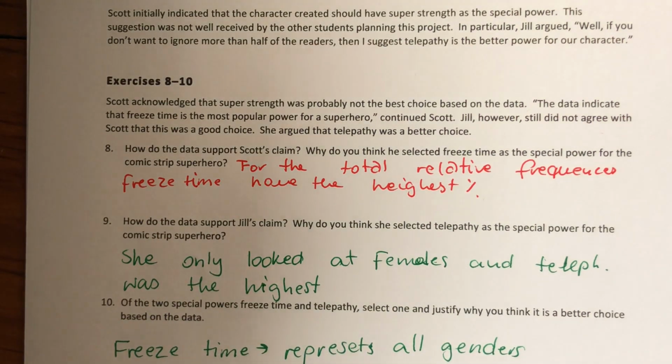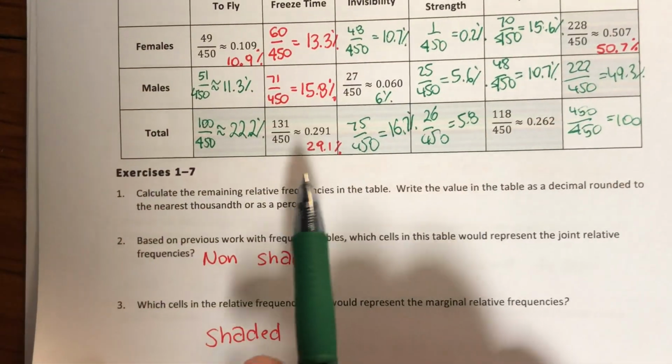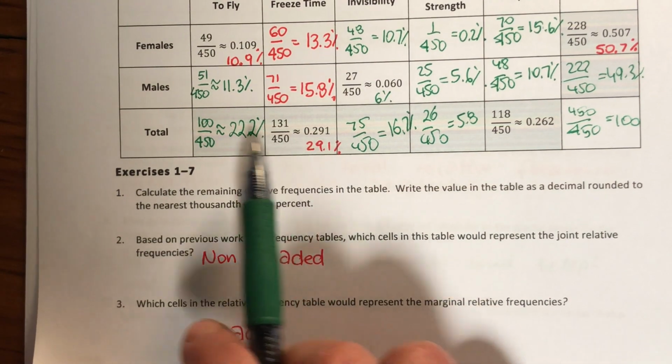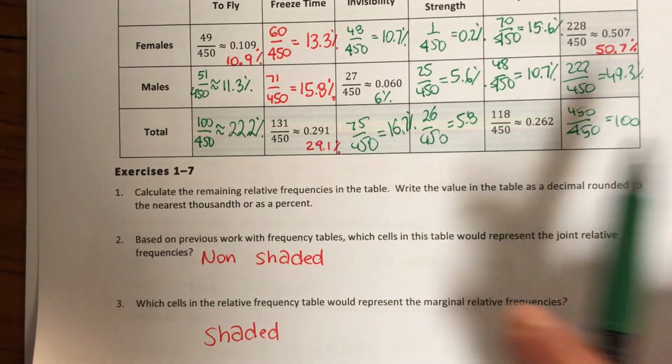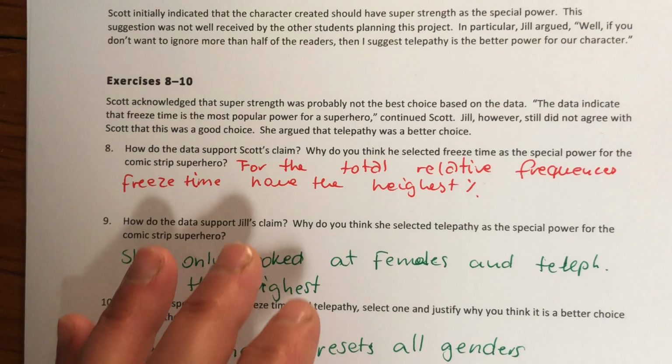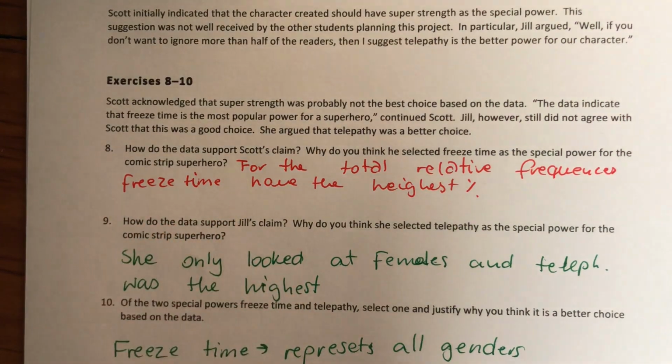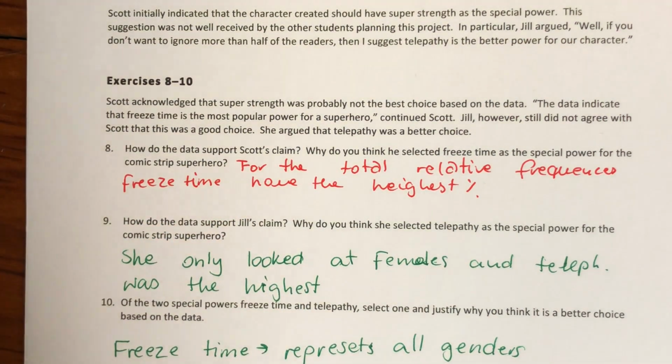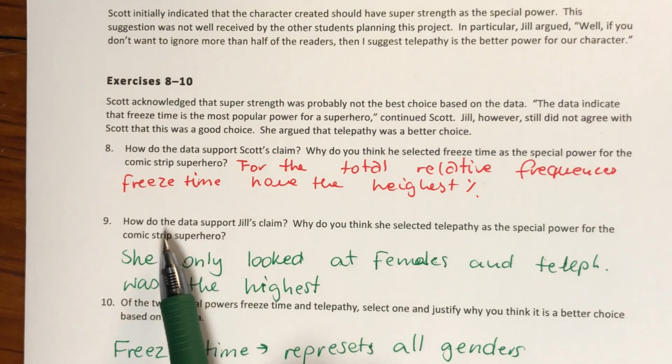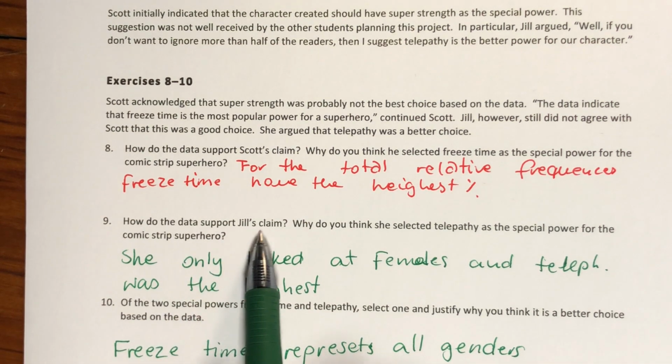So if you look at freeze time, we have a total of 29.1%. So looking at our table, which is right in here, this number is the highest. This number is the highest. So for the total relative frequencies, freeze time has the highest percentage. How do the data support Jill's claim?